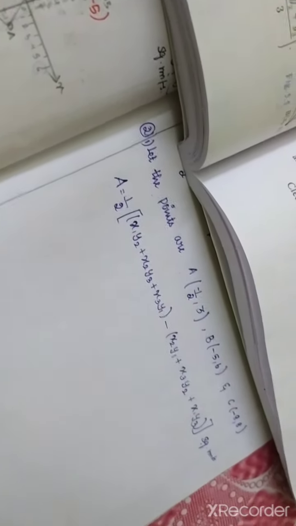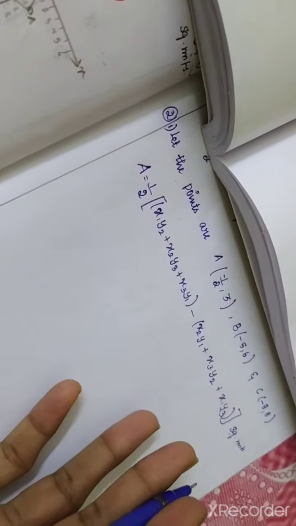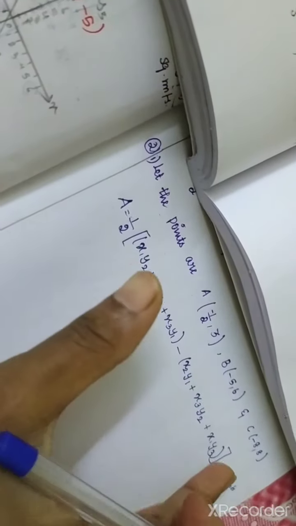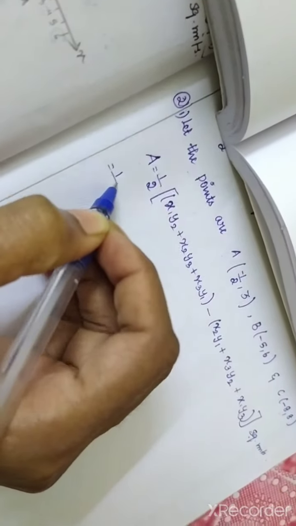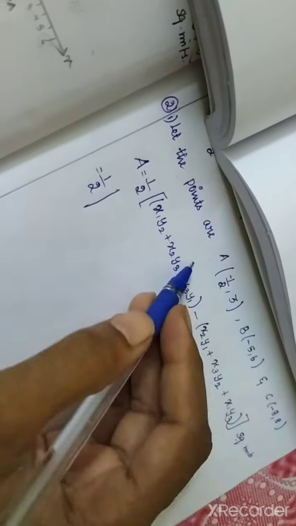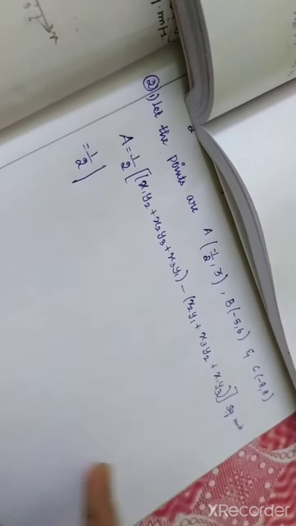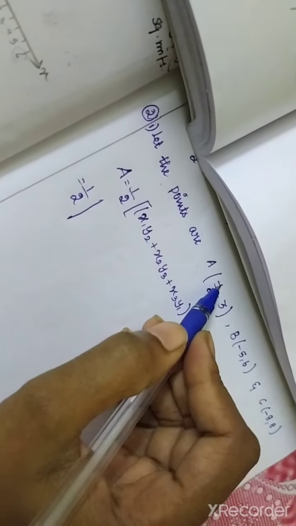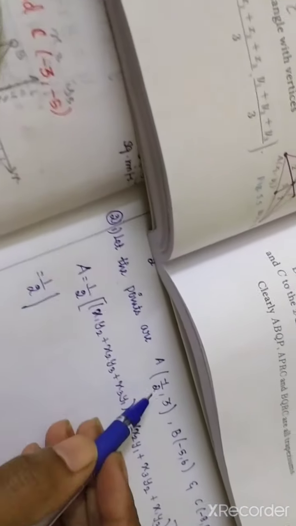In this place no need to draw the diagram, because I am just going to find out the area. So you should write your formula. Then I am writing this. No need to worry about the concept of clockwise or anti-clockwise. So this is my x1, y1.